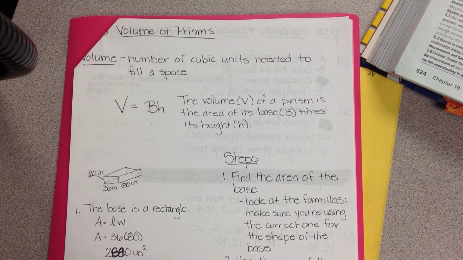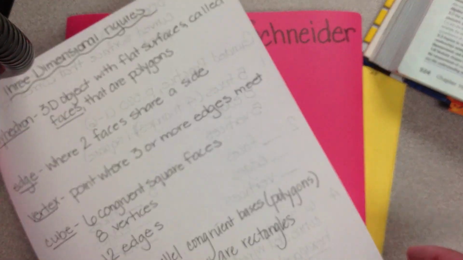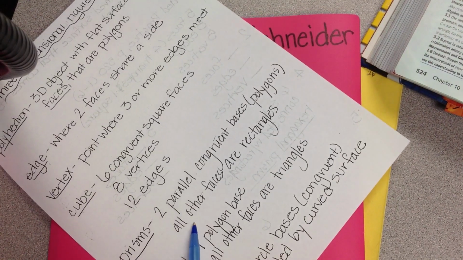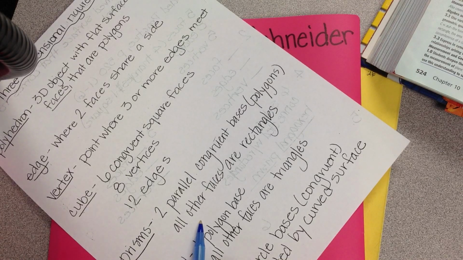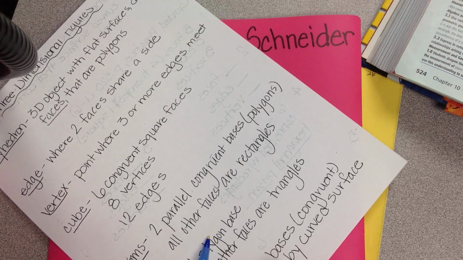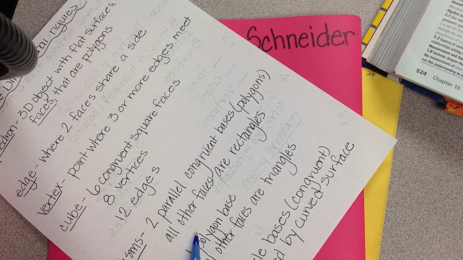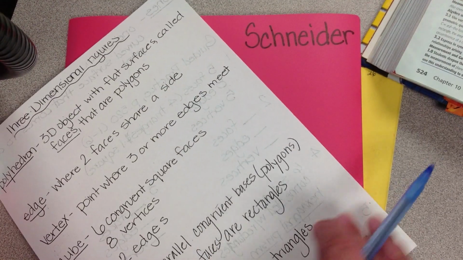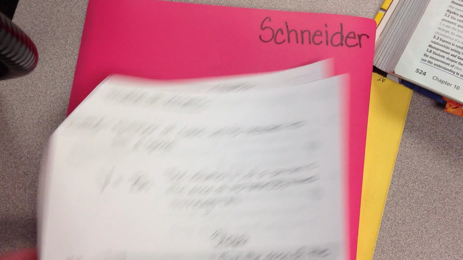All right, this lesson is going to be 10-8. We're working on volume of prisms. Yesterday we learned about prisms, and if you go back in your notes, the front, you're going to see down at the bottom where it tells you that prisms have two parallel congruent bases. That means the top and the bottom are the same, and they have to be polygons, so they have to have straight edges, and that everything in between are going to be rectangles. Remember when you do this that squares are also rectangles.